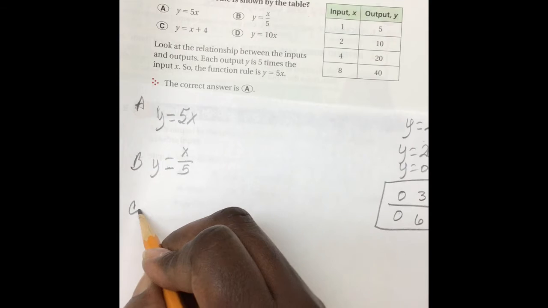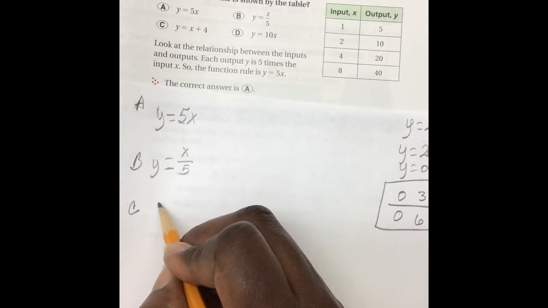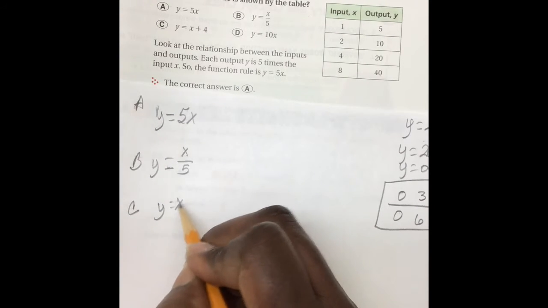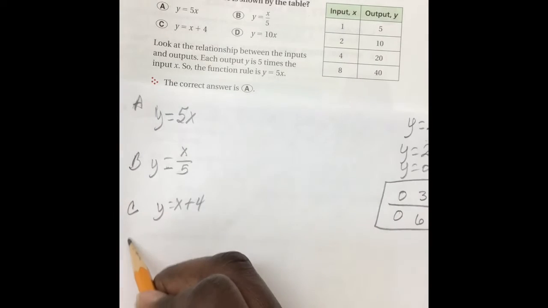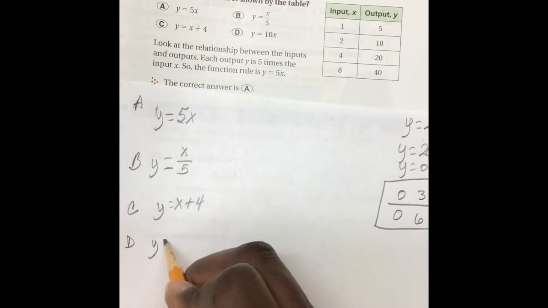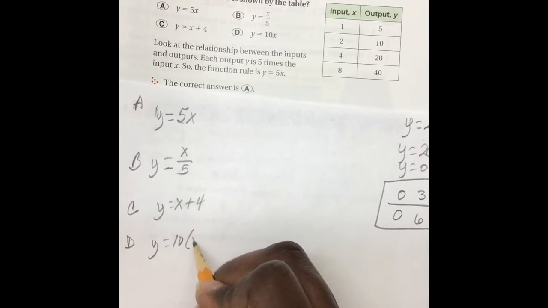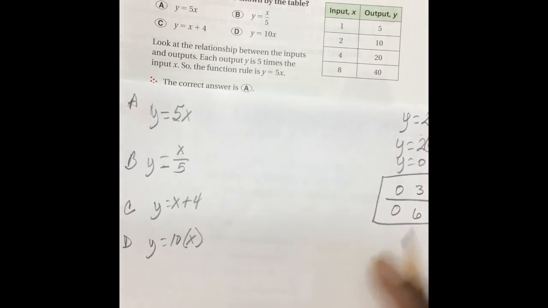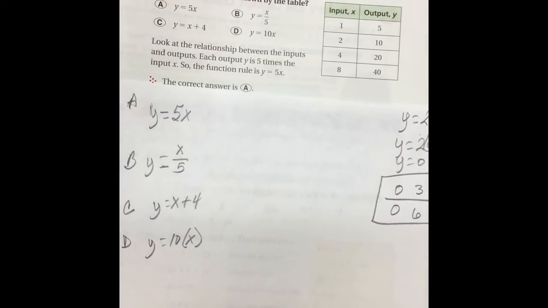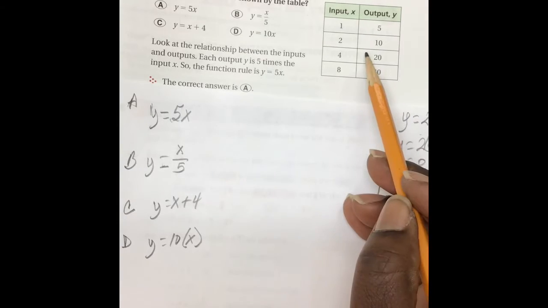For C, the output is equal to the input plus 4. And for D, the output is equal to 10 times the input, okay? These are our answers. We want to see which one of these match.